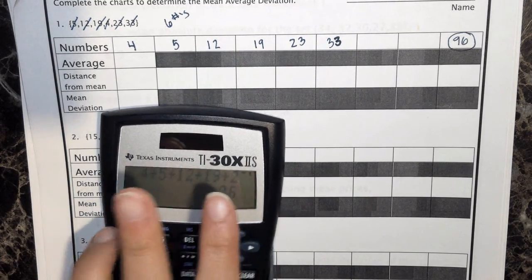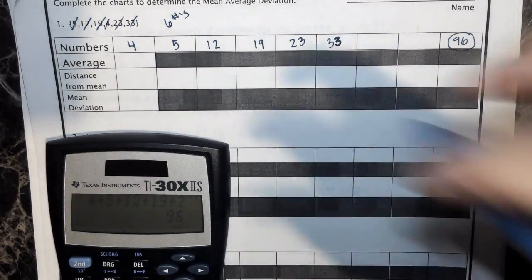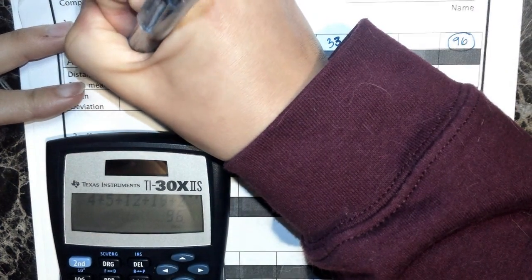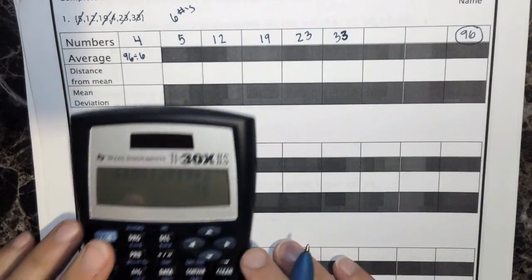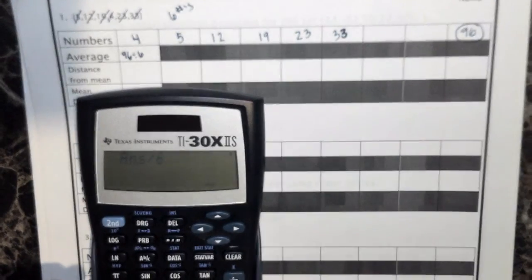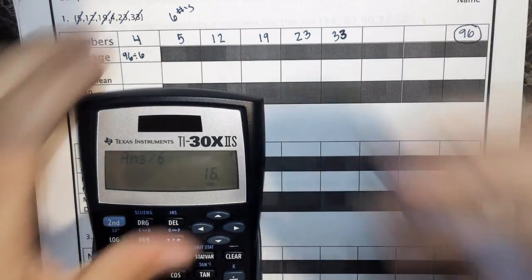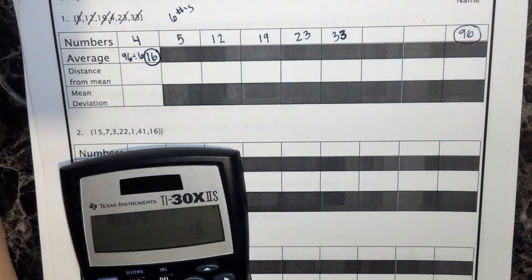To find the average, you're going to take your total and divide it by how many you have. So 96 divided by 6. You're going to do 96 divided by 6, and you're going to get 16. So your average is going to be 16, and I'm going to circle it so we know that that is the number we are always working for.